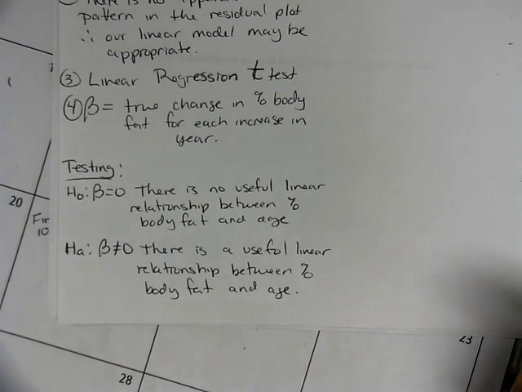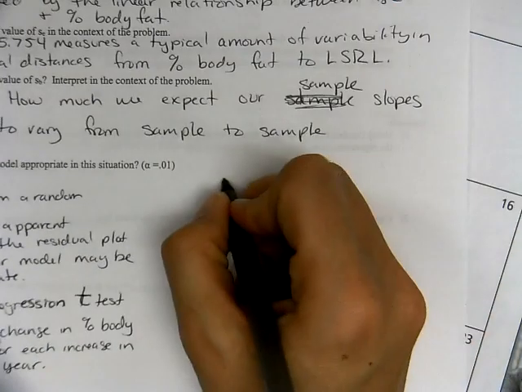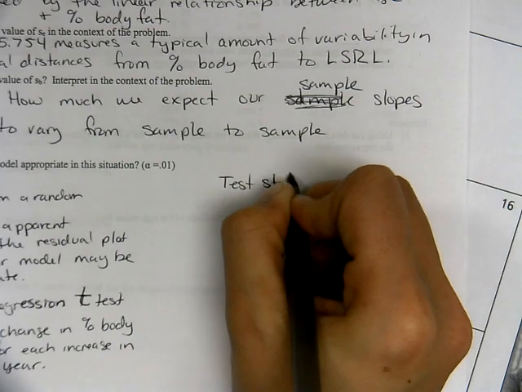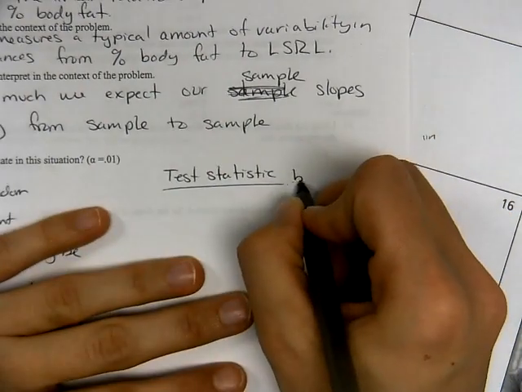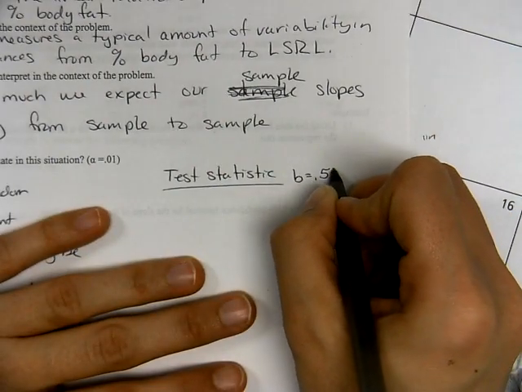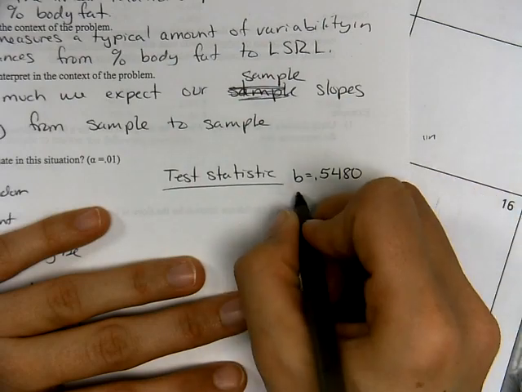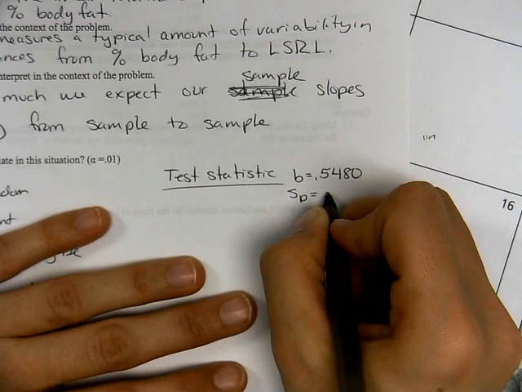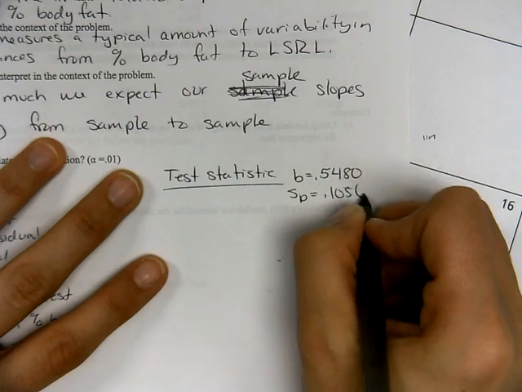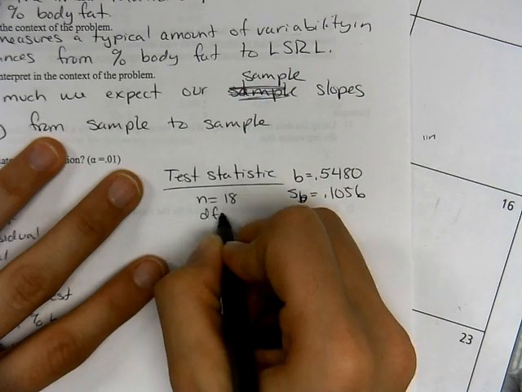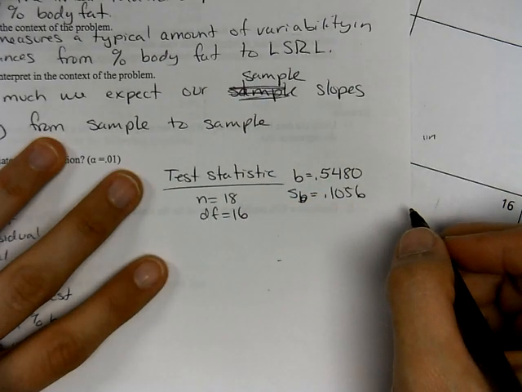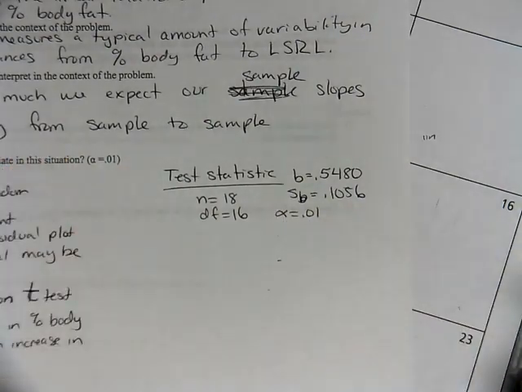So when we do our test statistic, the only things you have to list, there's like 5 of them. So for our test statistic, you want to name, you got to give me the slope. The slope of this line was 0.5480. You got to give me standard deviation of the slope, which is, where'd it go? 0.1056. That's S sub B, sorry. N was 18, so degrees of freedom would be 16. Our alpha here is 0.01.